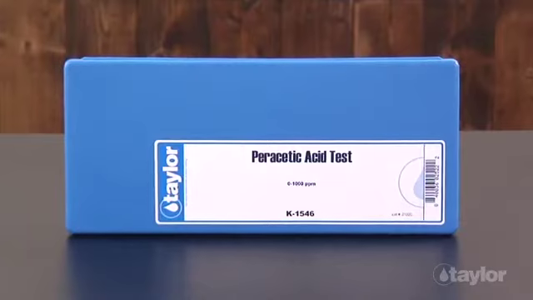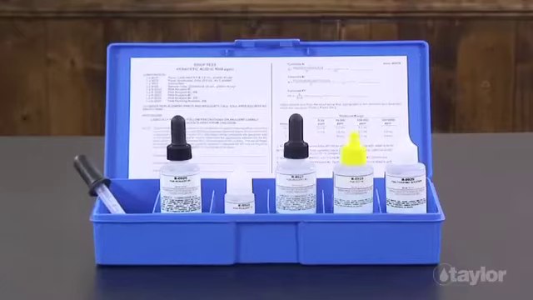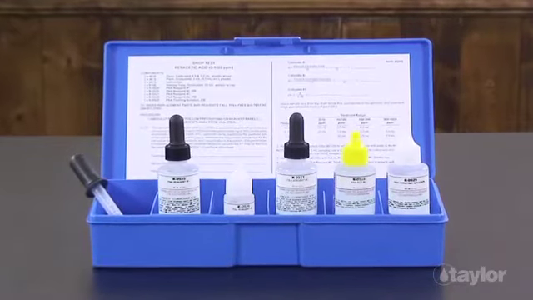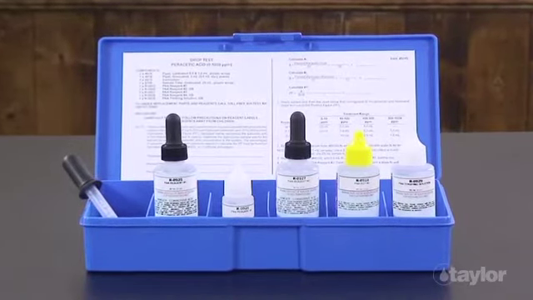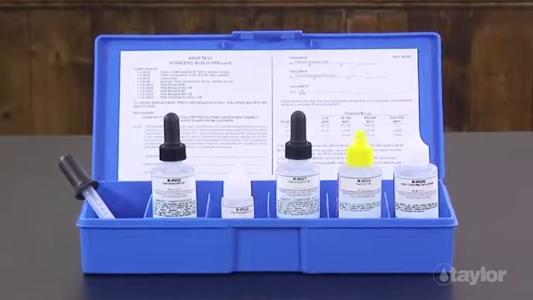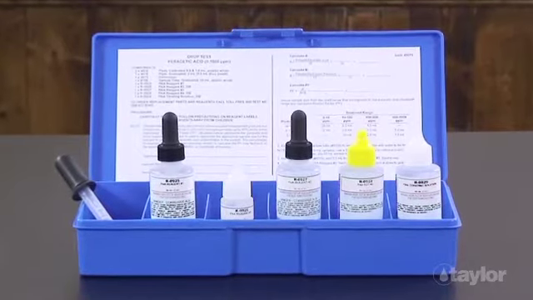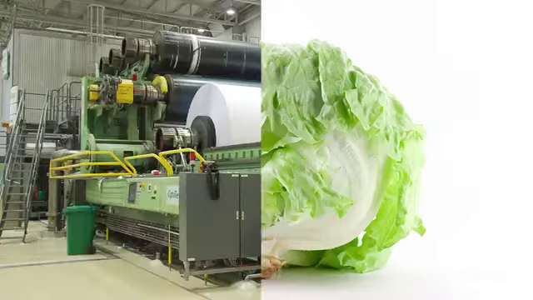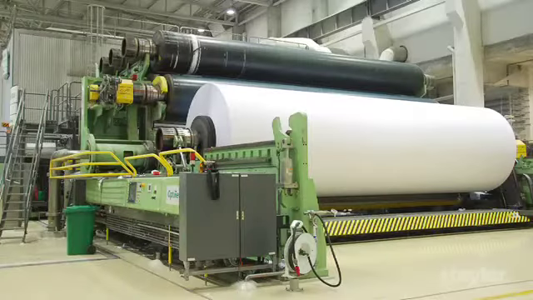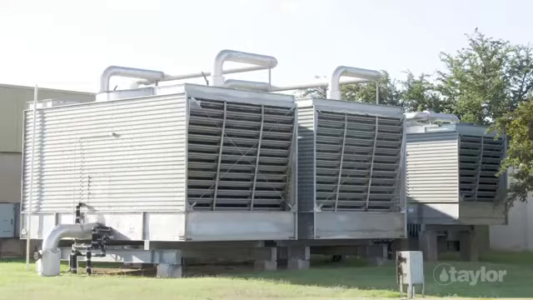PAA is produced by reacting acetic acid and hydrogen peroxide to improve the stability of the chemicals. It is a colorless liquid with an acrid odor, and it can be highly corrosive. Peracetic acid is used in the food processing industry as a sanitizer and in pulp and paper manufacturing as a delignification and bleaching agent. PAA is now also being used in cooling towers to control the growth of microorganisms.